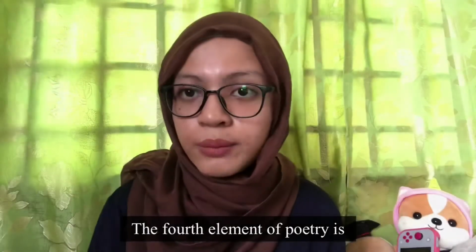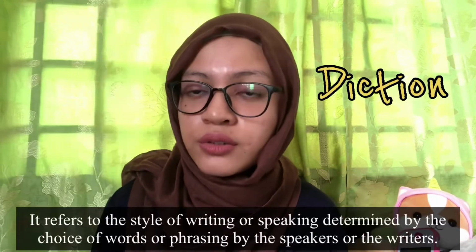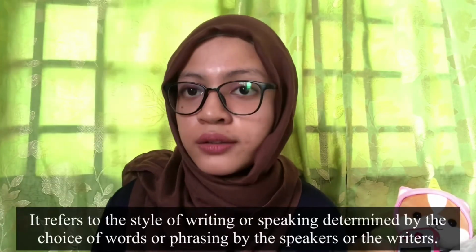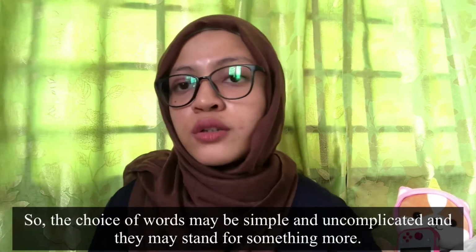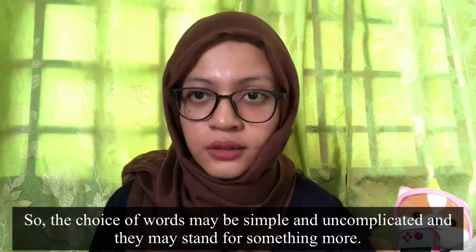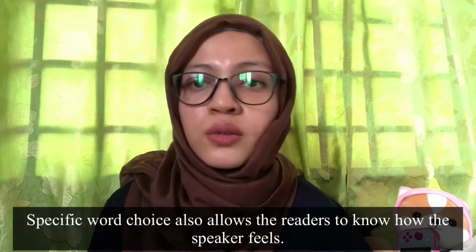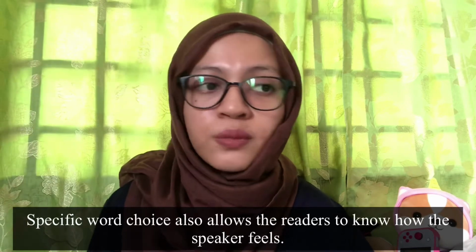The fourth element of poetry is diction, so it refers to the style of writing or speaking determined by the choice of words or phrasing by the speakers or the writers. So the choice of words may be simple and uncomplicated, and they may stand for something more. So specific word choice also allows the readers to know how the speaker feels.